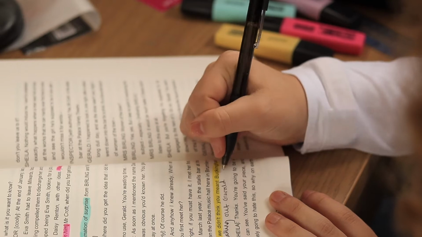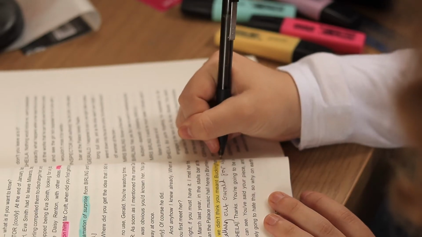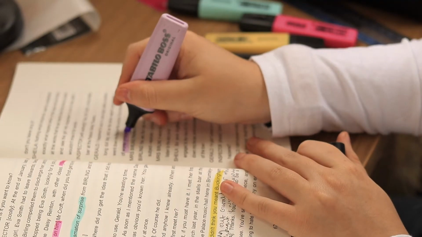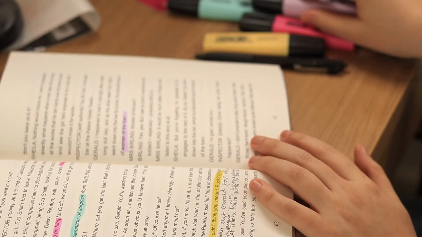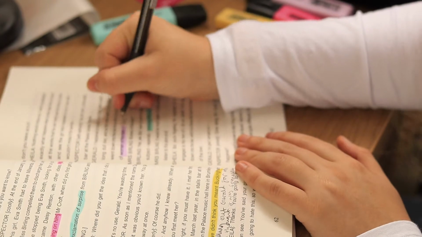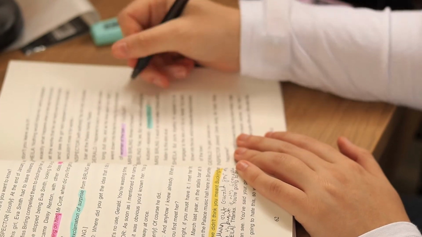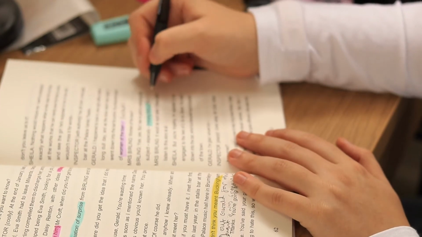So just going through, highlighting things and writing about them. I mean, yeah, it's quite a simple process.